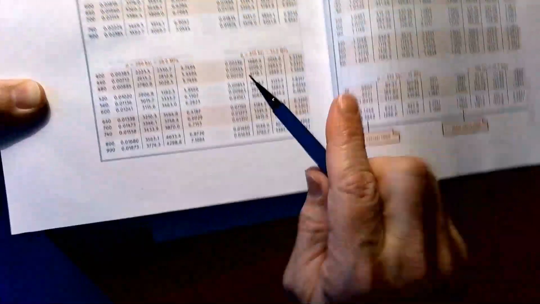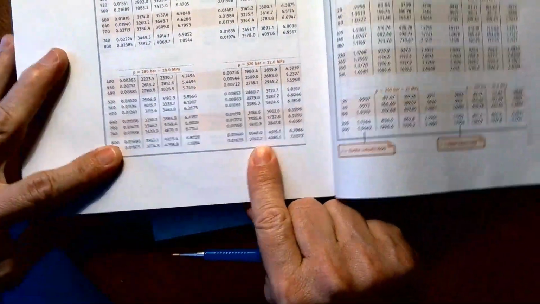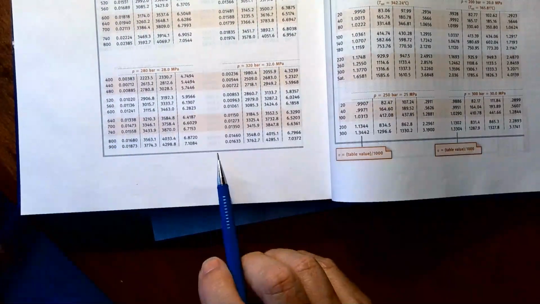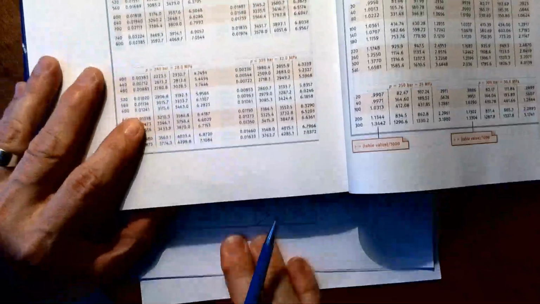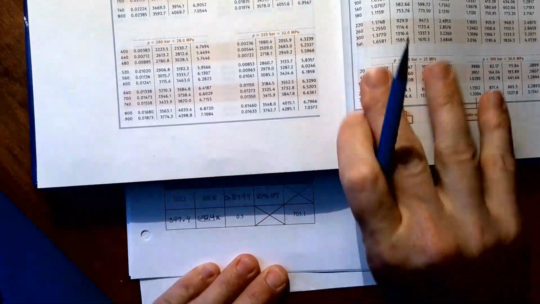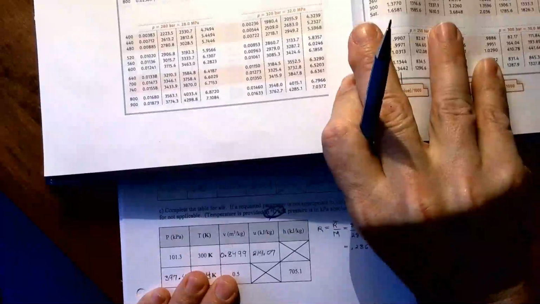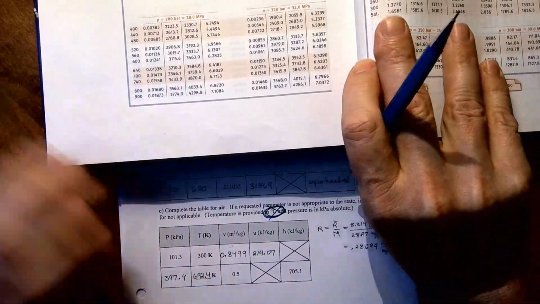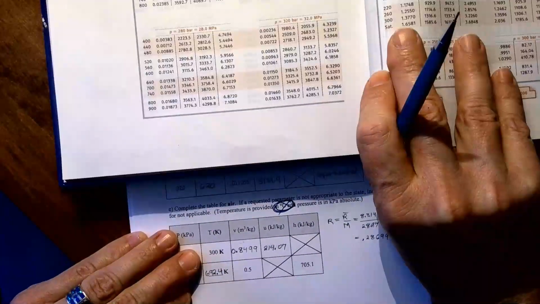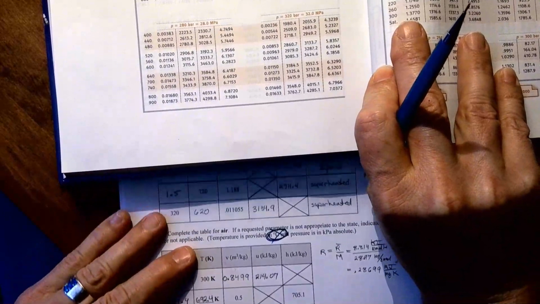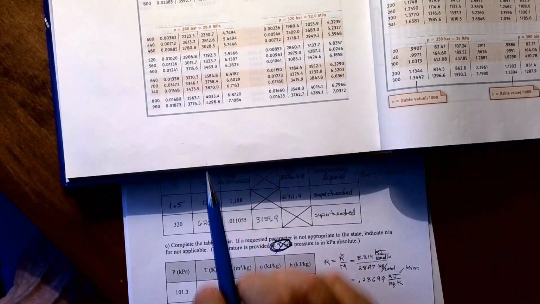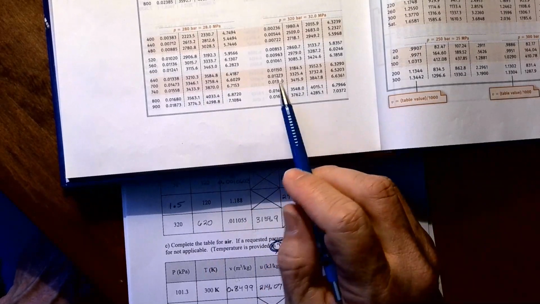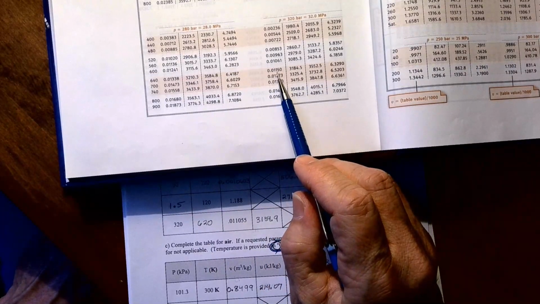The specific volume is 0.011055. So I'm going to go into 320 bars here, and I'm looking for 0.011055. Up here I have 0.01150, so close but not the same.